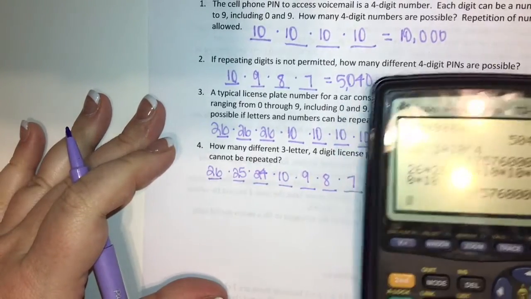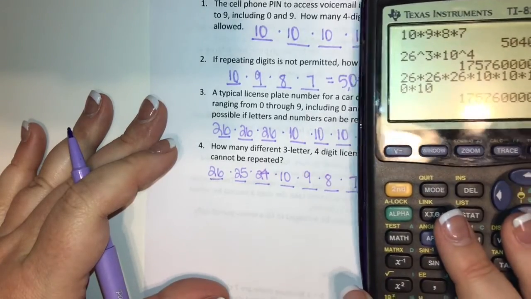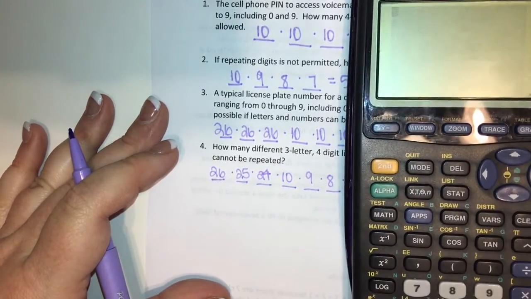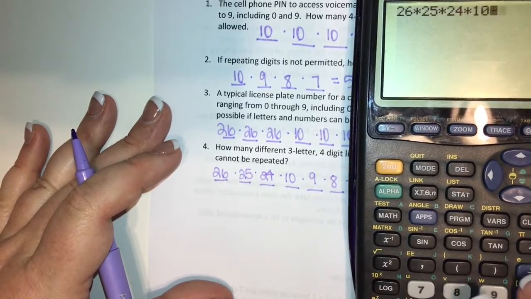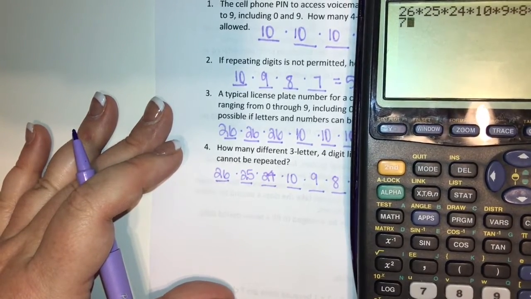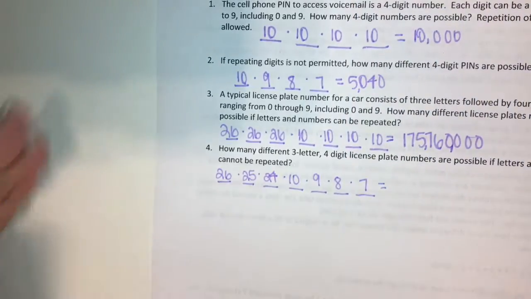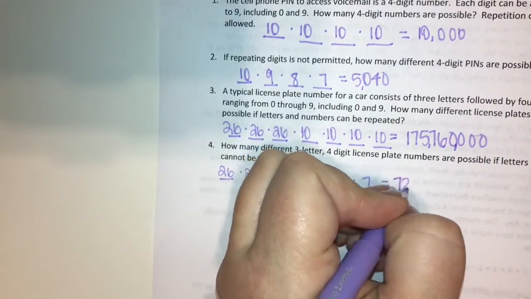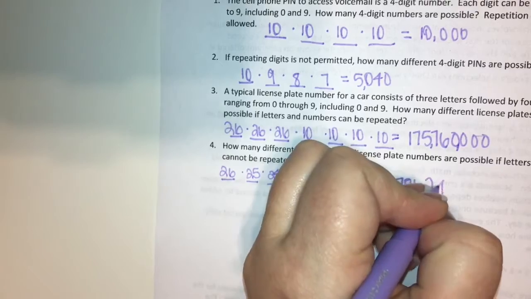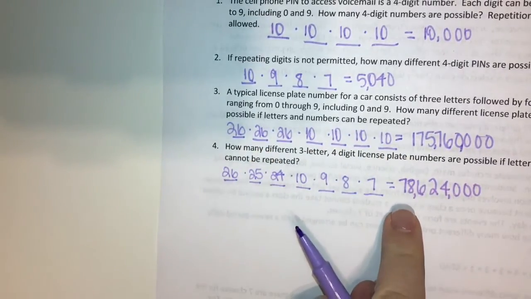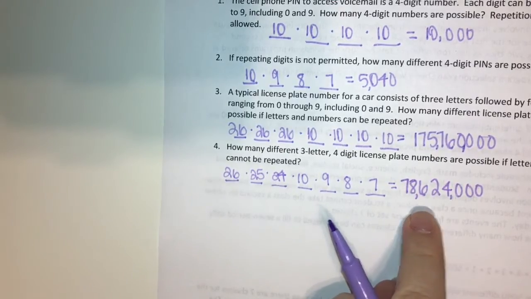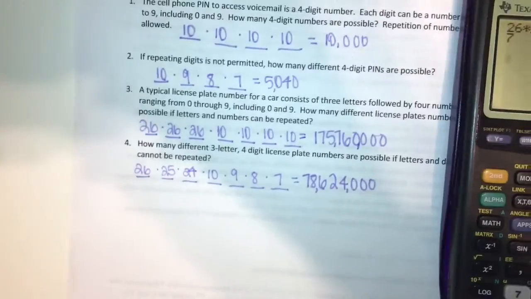So now we're going to put this in our calculator. We have 26 times 25 times 24 times 10 times 9 times 8 times 7. Now I have 78,624,000. So now I only have 78,624,000 different options available.